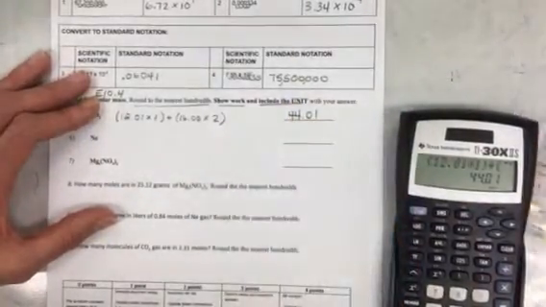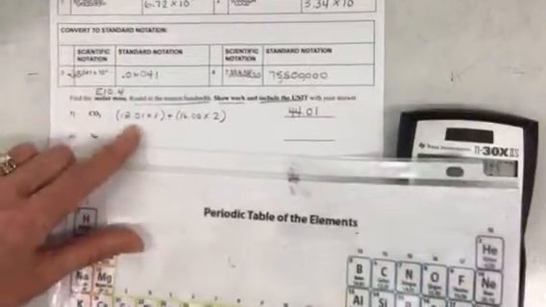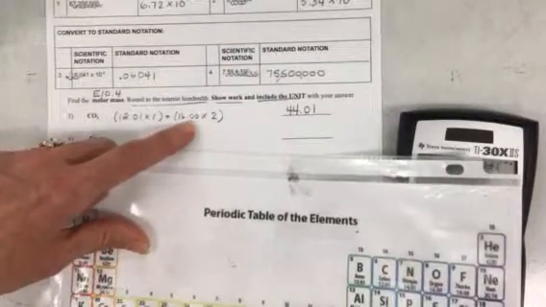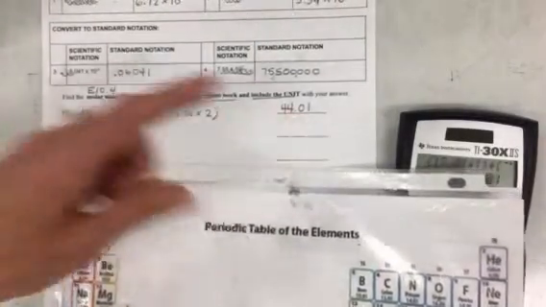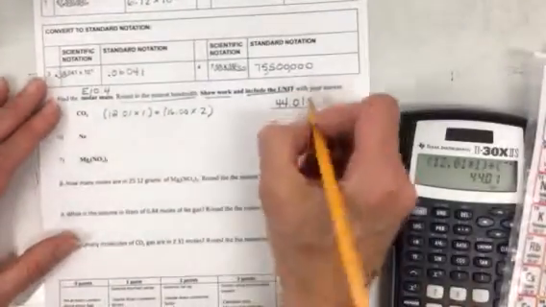See, if I use this periodic table and I use all these decimal places, that's already to the hundredth, so my answer will be to the hundredth. The unit is grams, because this is mass, molar mass. It means it's the mass of 1 mole.